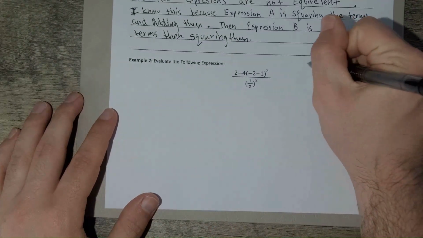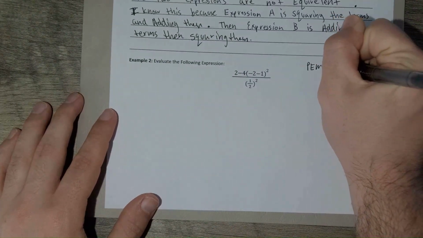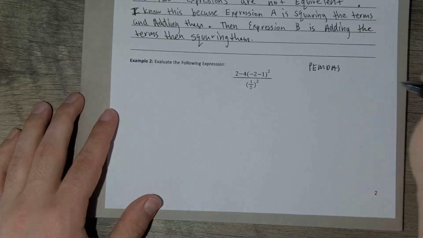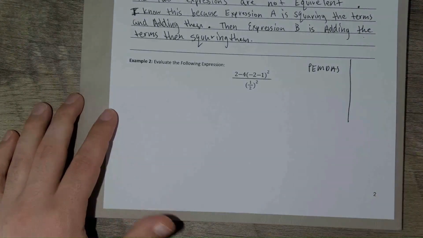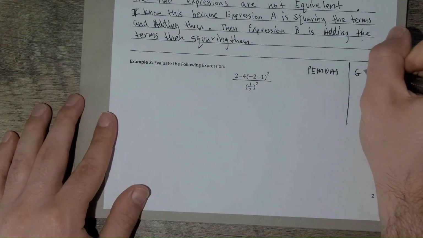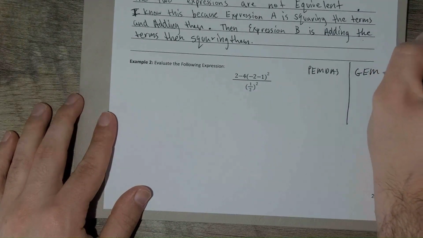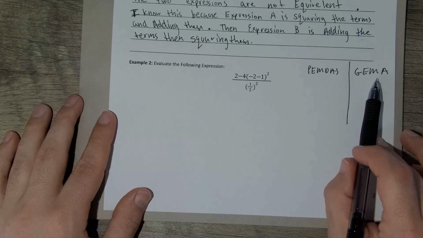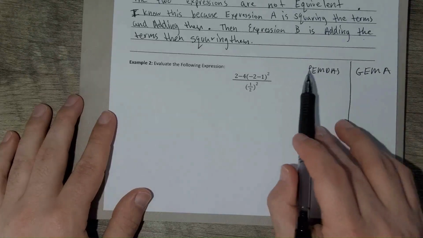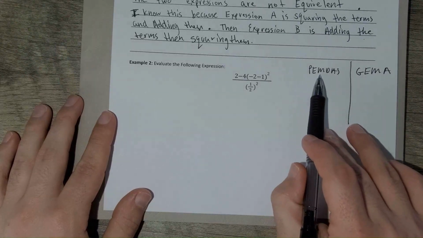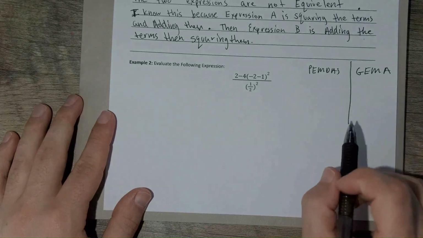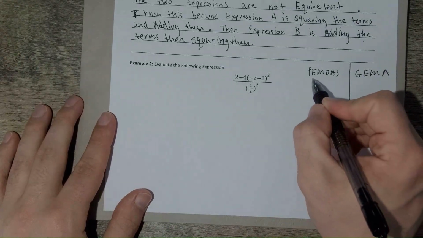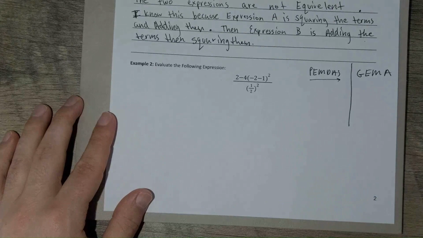So again, we have example 2. And we need to follow PEMDAS. Or if you prefer, we either call it GEMMA. I know you guys learned it that way last year. Or some of y'all know it as GEMS. So groupings, exponents, multiplication, division, adding, subtracting. Or you have parentheses, exponents, multiplication, division, adding, subtracting. And what you need to know is you want to go from left to right.